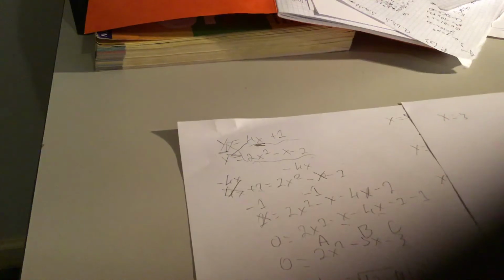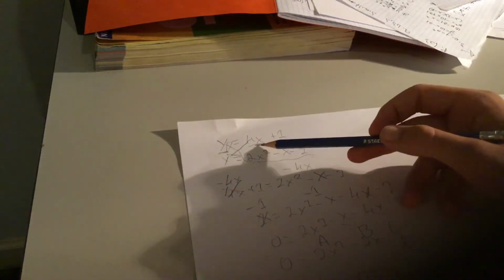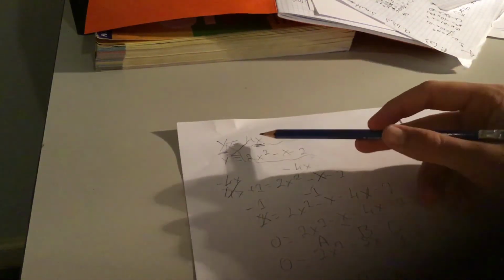Alright, so what we need to do now is plug that back into one of our original equations. So either y equals 4x plus 1 or y equals 2x squared minus x minus 2. For me, y equals 4x plus 1 is easier. It's a 2-step process, whereas this other one is a lot more. You can put the x value back into either of the equations, it doesn't matter, you get the right answer either way. But it's better if you choose the easier one. It only has one x, and you just do 4 times x and then add 1, so that's what I would do.